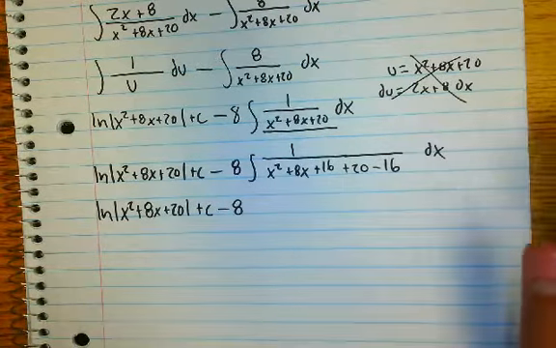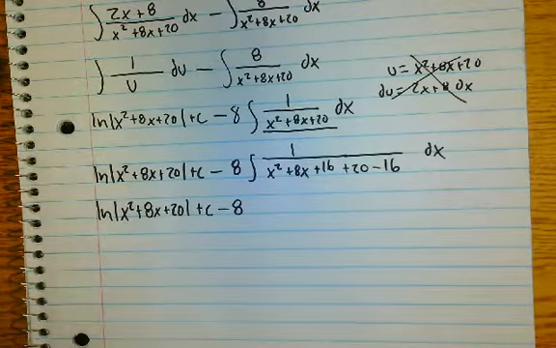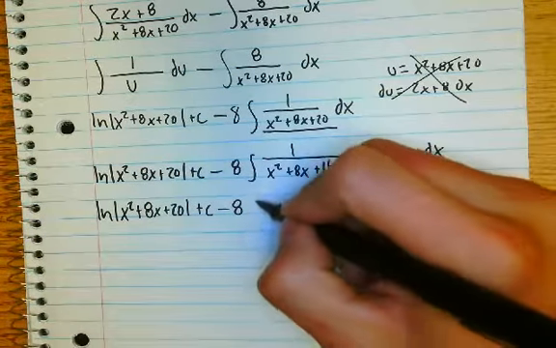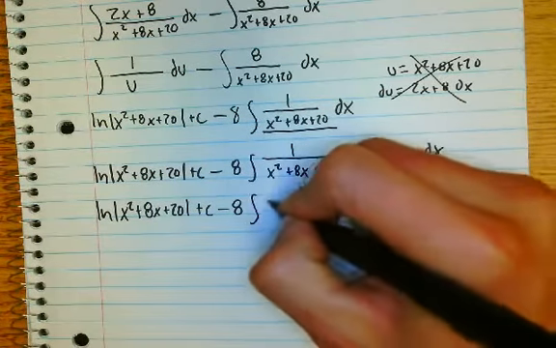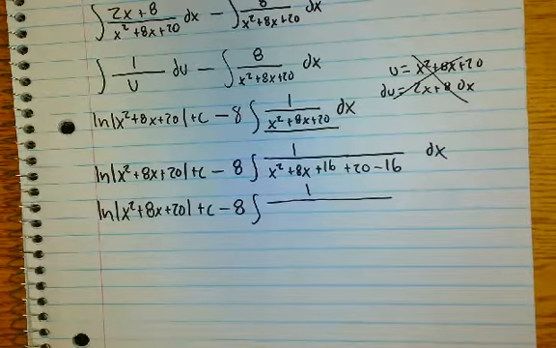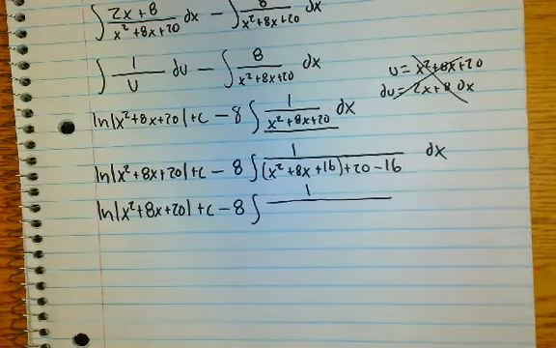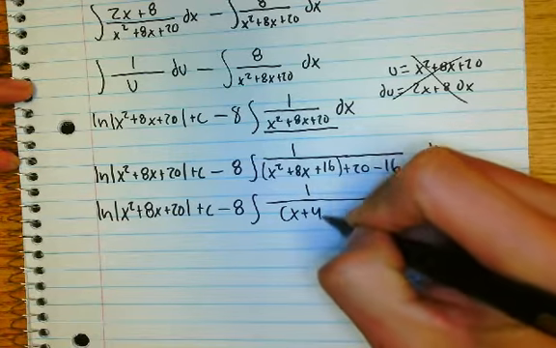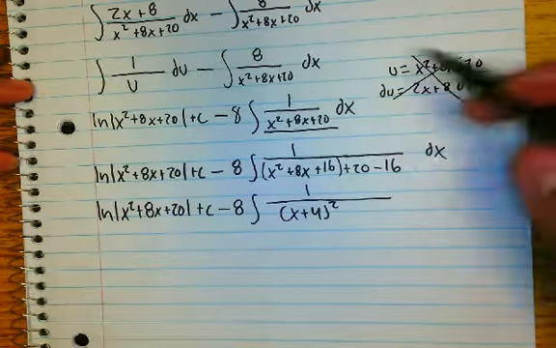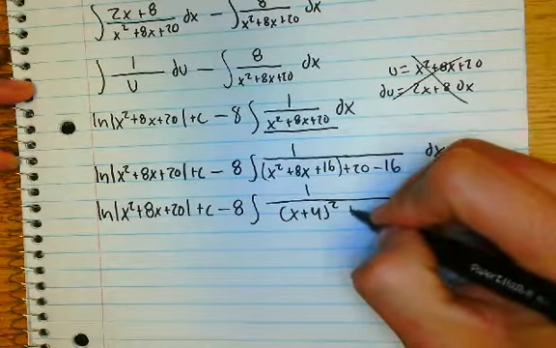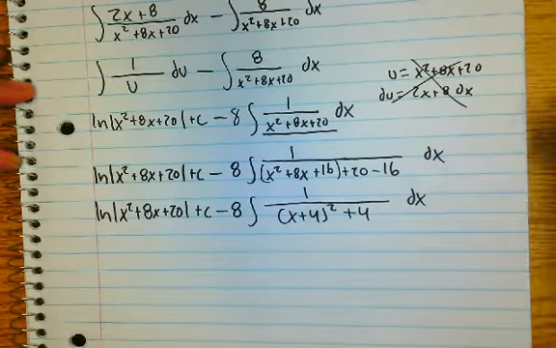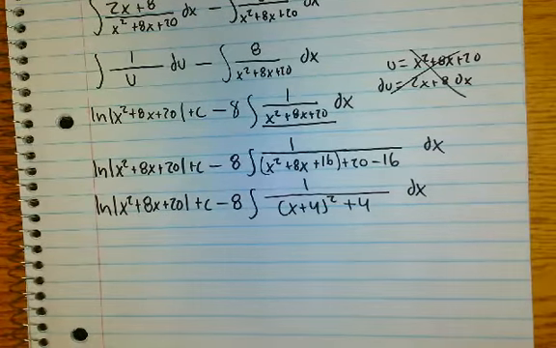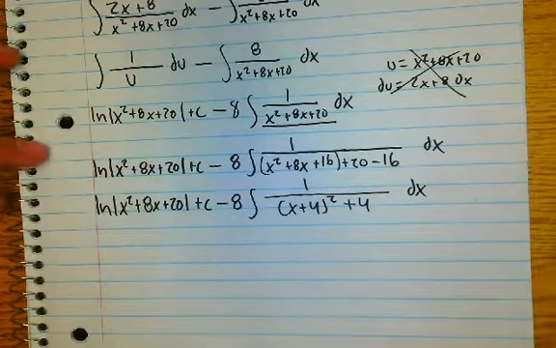If I rewrite everything I have, hopefully you can recognize the following. I'm going to have 1 over... First of all, if I group these terms together, hopefully you recognize that the whole point of completing the square is that you can factor this expression out to be x plus 4 squared. And then 20 minus 16 becomes just 4. When I look at this, I automatically recognize it. But if you don't, let me rewrite it, and hopefully you will.